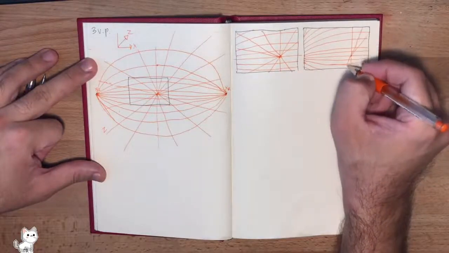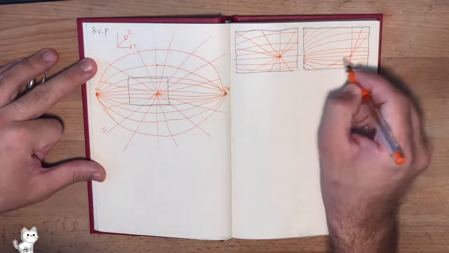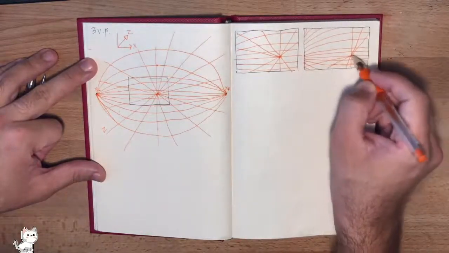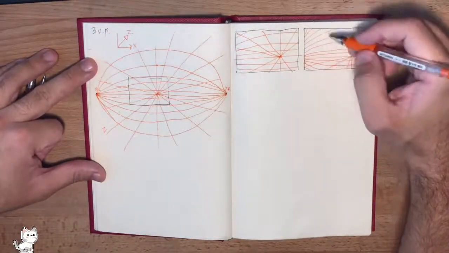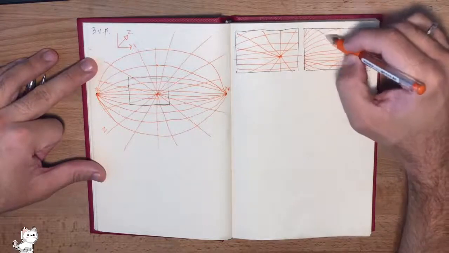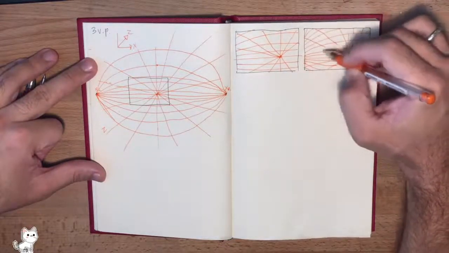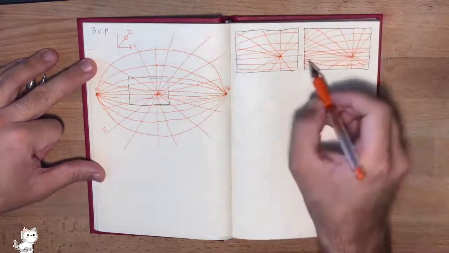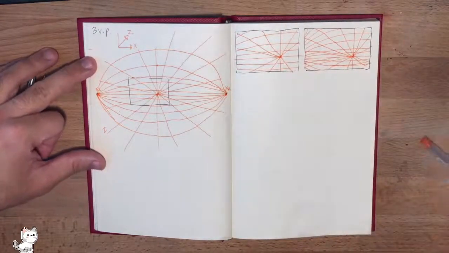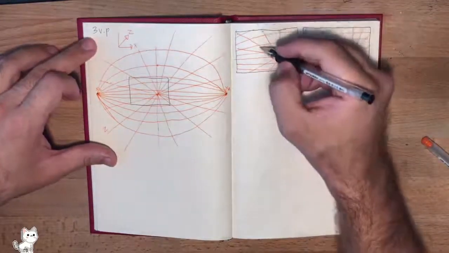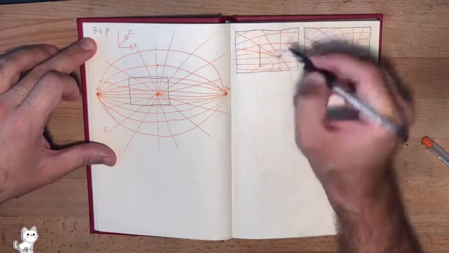Make more lines to this vanishing point Z. So you see, let's say here I can draw a box.